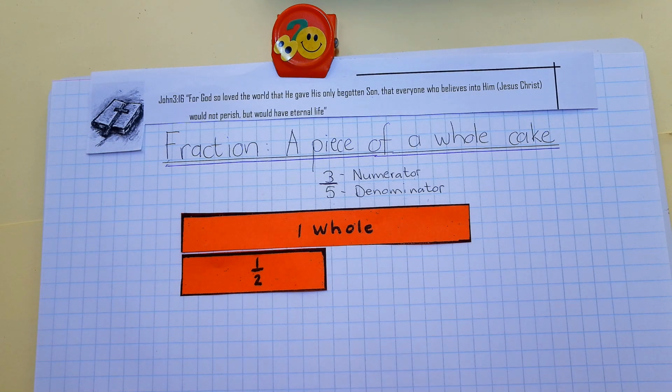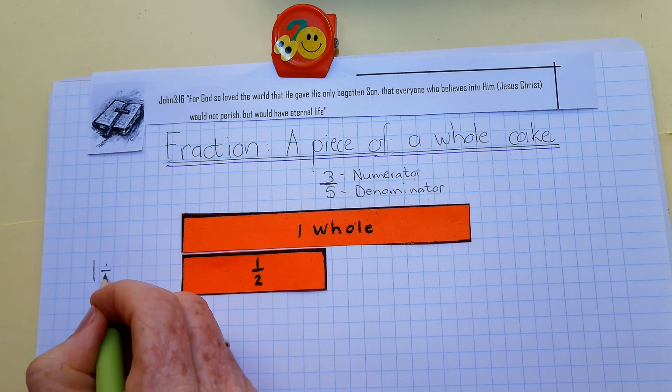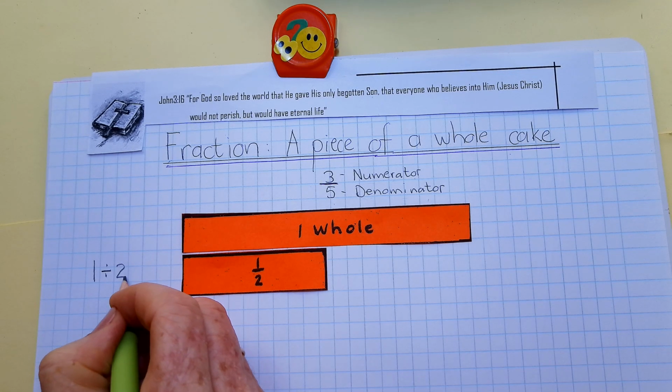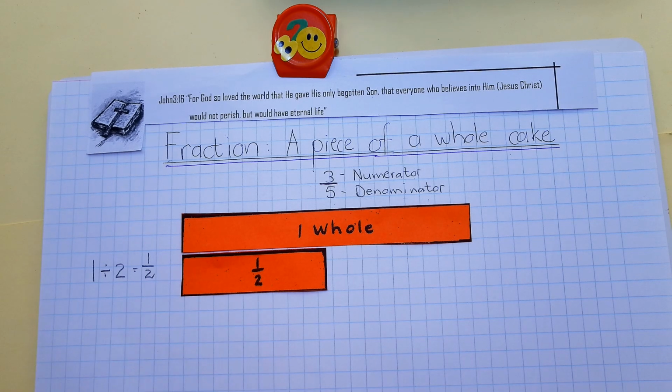Now if you look carefully, can you see that each piece is a piece of the whole cake? So mother took one whole cake and she divided it into two pieces, and now this becomes a half.